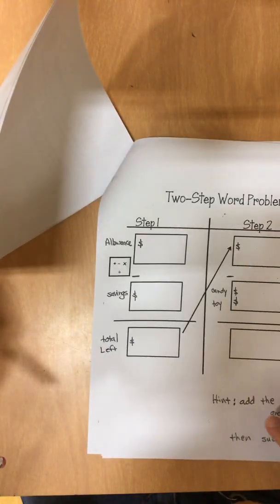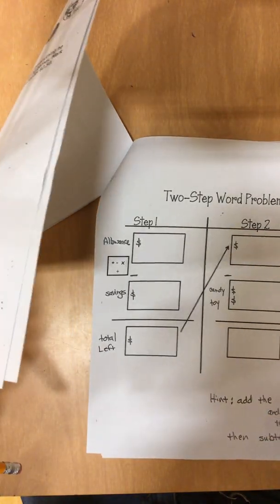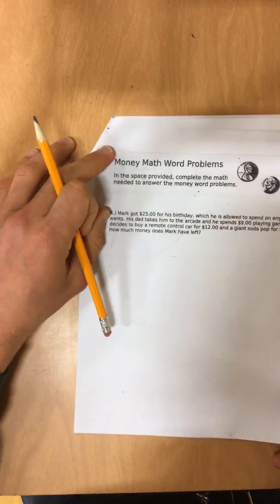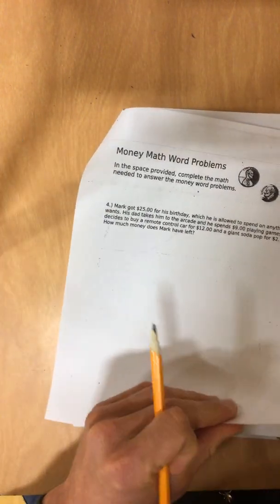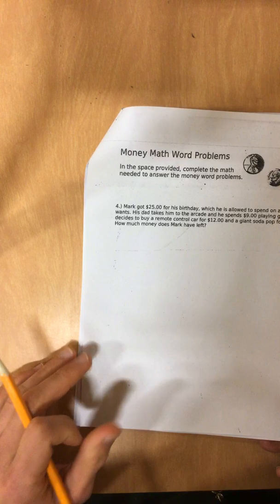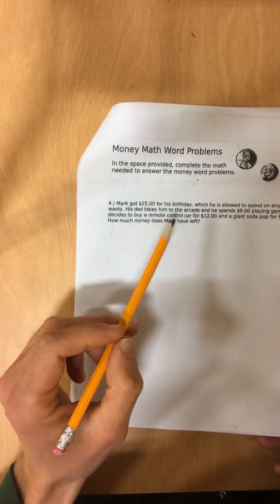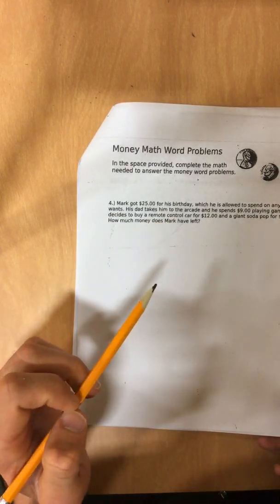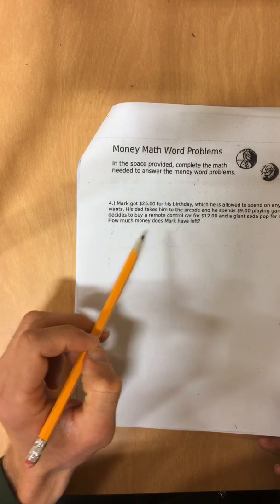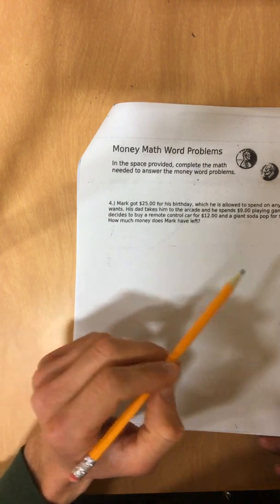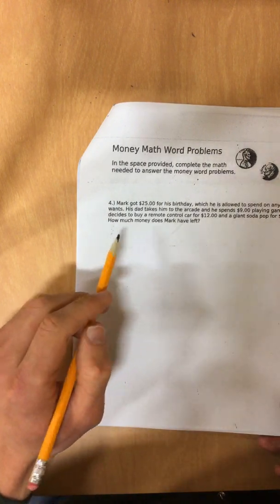For the last two problems, there are instruction sheets on the back, so we'll flip back and forth between the first one. Mark got $25 for his birthday, which he is allowed to spend on anything he wants. His dad takes him to the arcade, and he spends $9 playing games. Mark decides to buy a remote control car for $12 and a giant soda pop for $2.50. How much money does Mark have left?